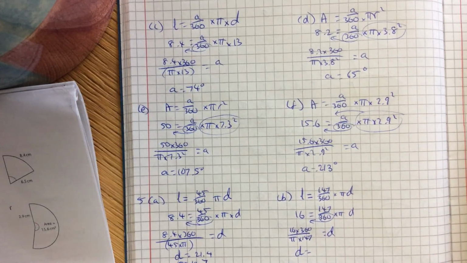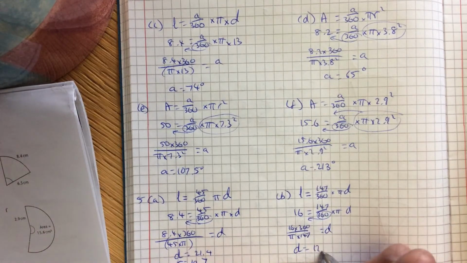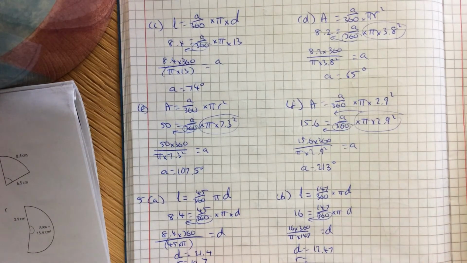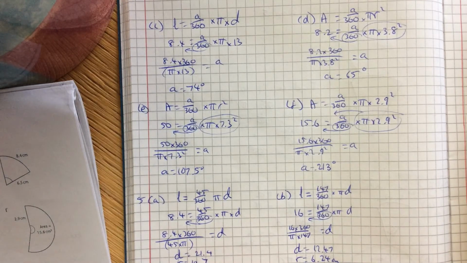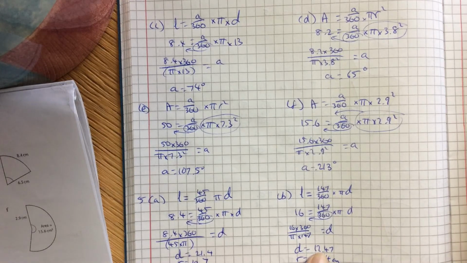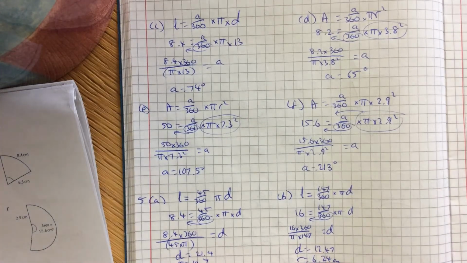So in your calculators again, 16 times 360 divided by pi times 147. So I've got a diameter here of 12.47. So the radius is half of that, 6.24 centimetres. And again, I'm going to double check it. So it's 147 out of 360 times pi times the diameter, 12.47, giving me an answer of 16.